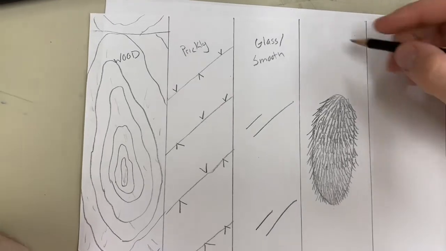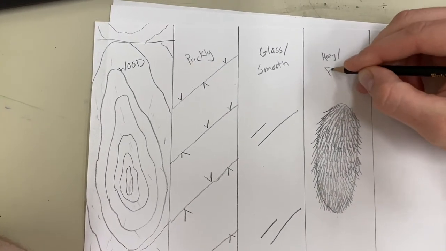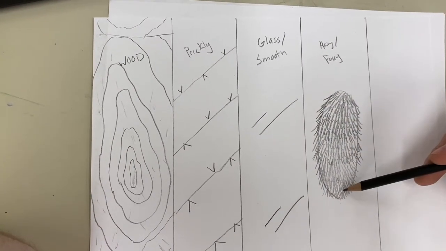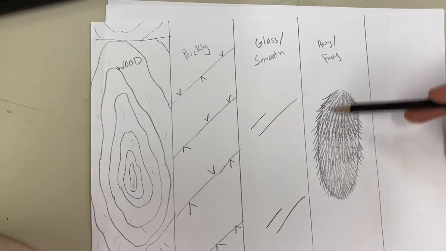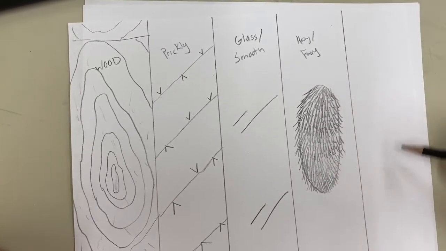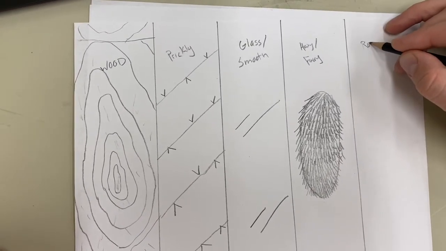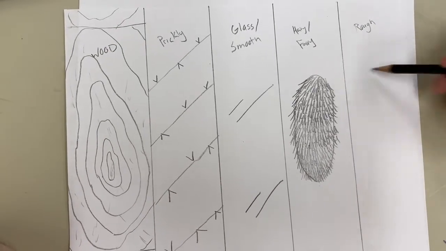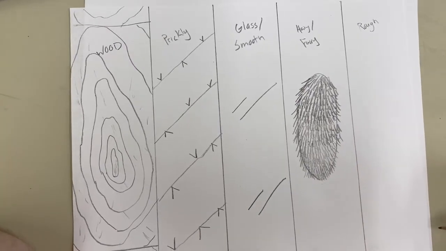Our last one we're gonna do, again, this was hairy, furry. And you can do different lengths of hair or fur for that. If you were drawing a person's head, you would want longer strokes. But for the last one we're gonna do a rough texture. And to create a rough texture, we are going to draw bricks. So I'm gonna start by making some horizontal lines. That's left to right on my paper.